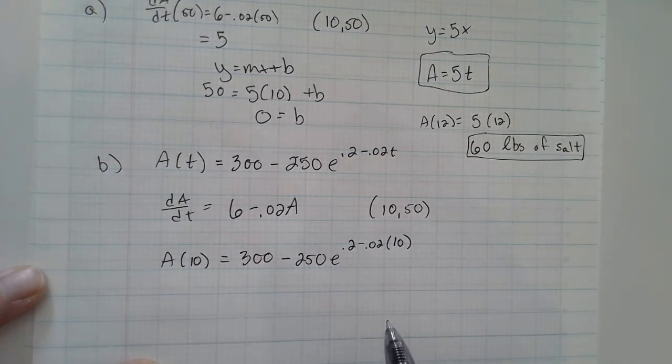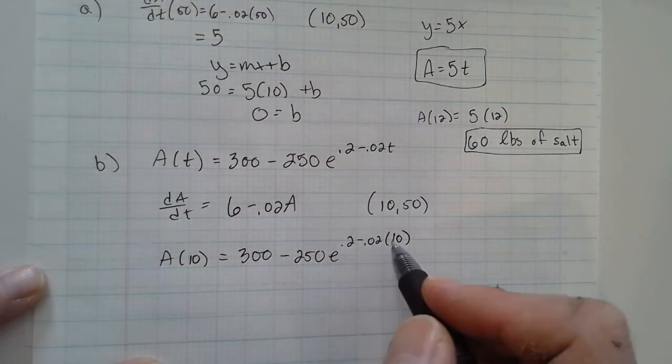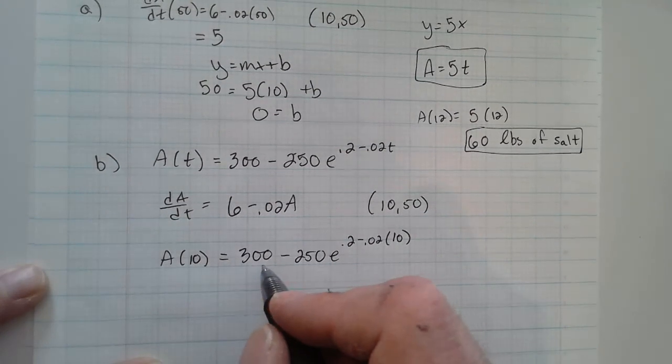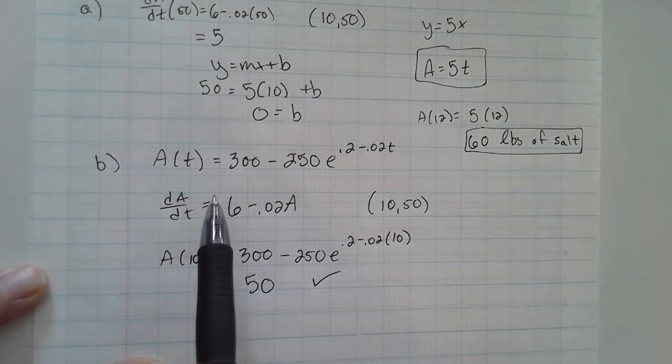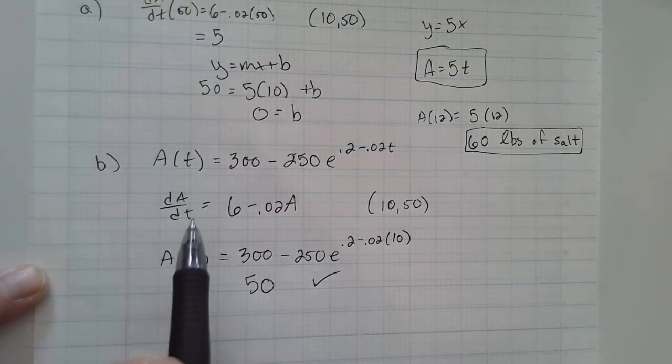let's see, probably a calculator problem. Actually, we end up getting 50 because that's e to the 0. So we get 50. So it checks, at least that it goes through the ordered pair.